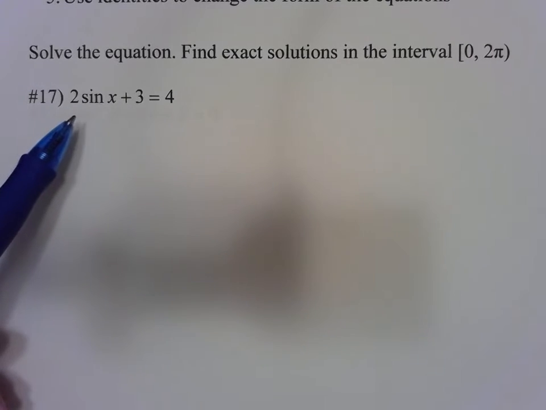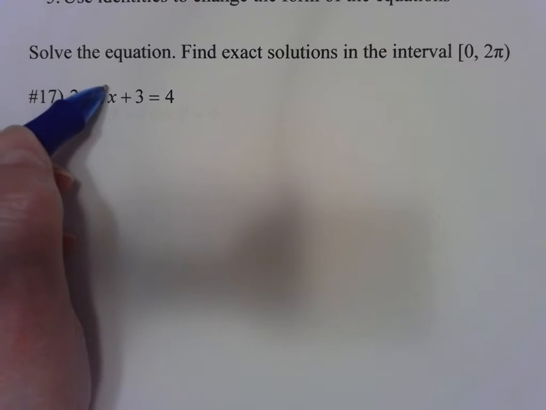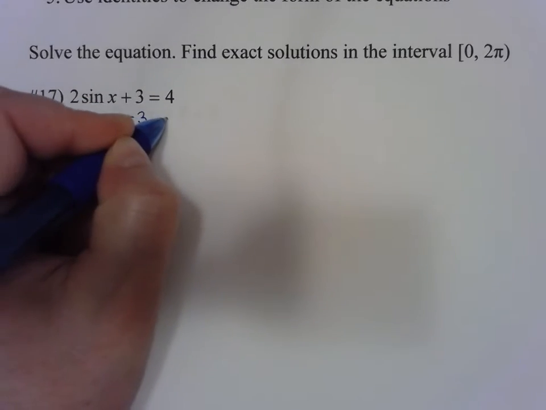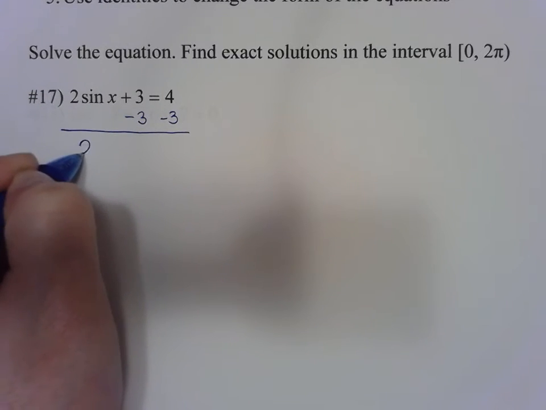Well, let's just solve this just like we would any other algebra equation. Instead of isolating x, we're going to be isolating the sine of x. So we're doing all the same steps we would normally do to solve. We would subtract 3 from both sides.